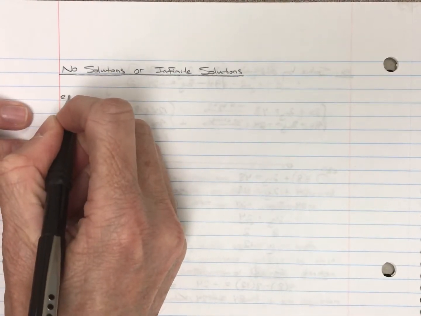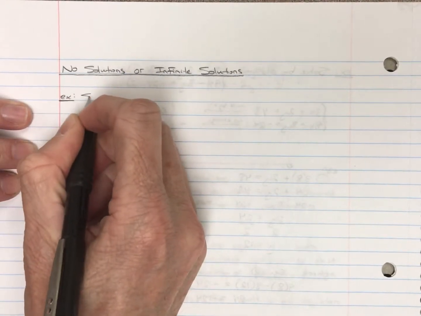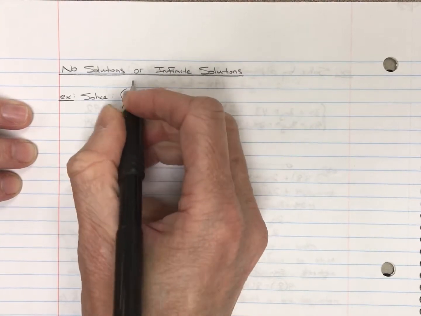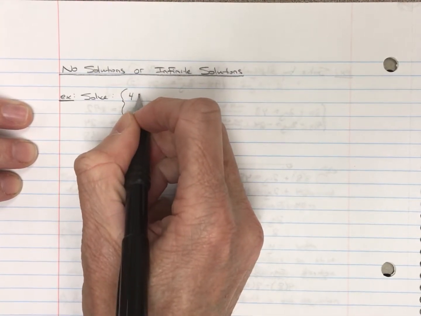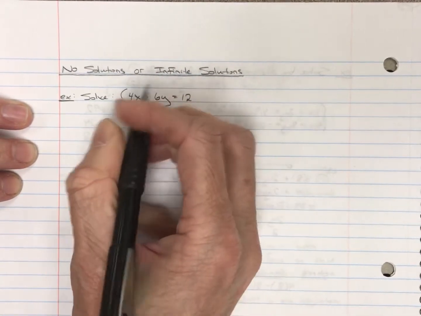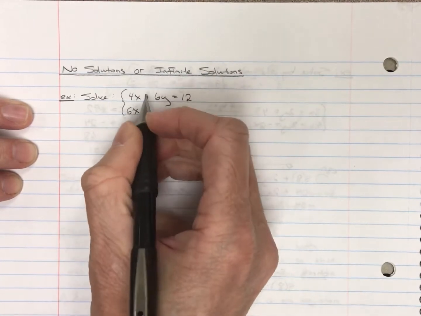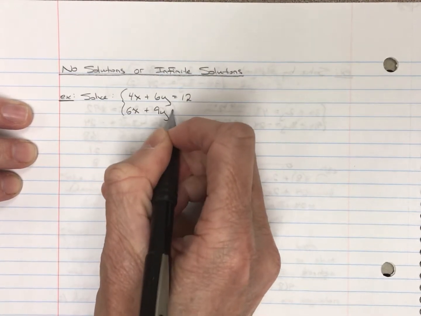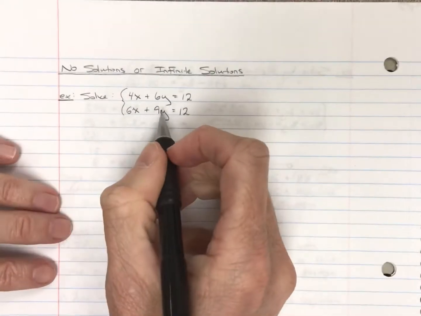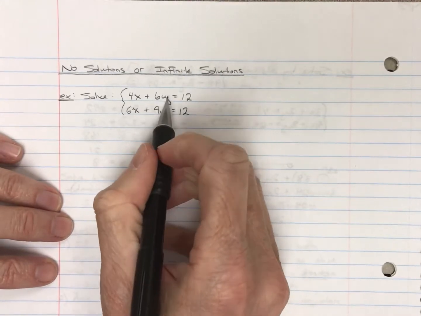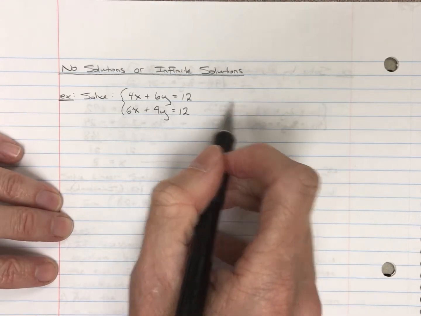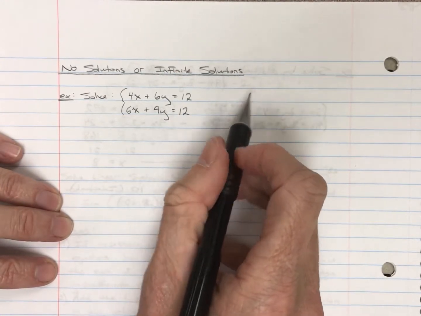So let's take a look first. I'm going to do two more so we can see this. We're going to solve the system 4x plus 6y equals 12, and 6x plus 9y equals 12. Okay? So I look here and I see, okay, you could solve both of these for y, and they both have to be the same thing. You can see how they turn out, and that would be graphing.